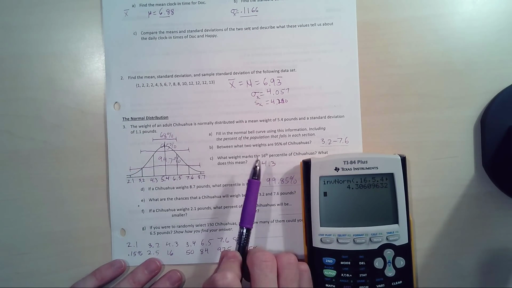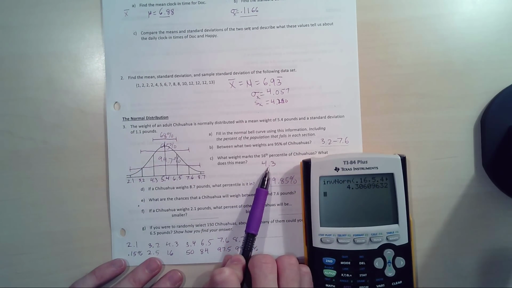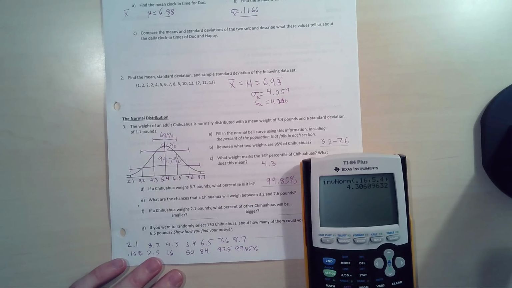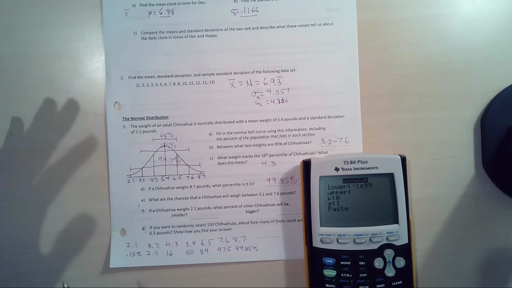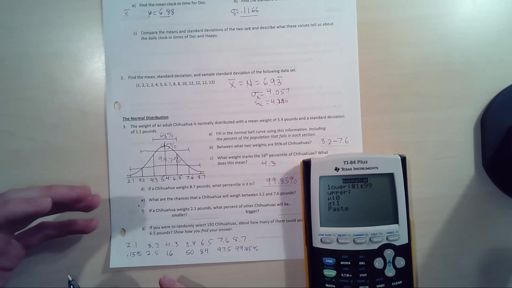Previously, we were given a percent and we wanted to find a value, so we used the inverse norm. Now we use the regular old normal CDF. I'm sorry, I didn't explain that. You hit second, vars, normal CDF, and this is the screen you're going to want to be at to find that percent. So again, if you're finding a percent, normal CDF. If you're given a percent and finding a value, inverse norm.